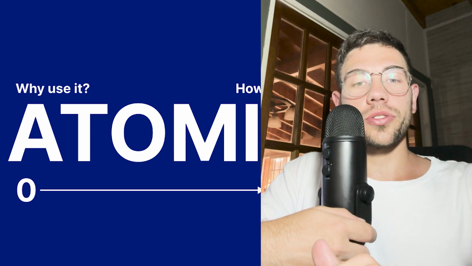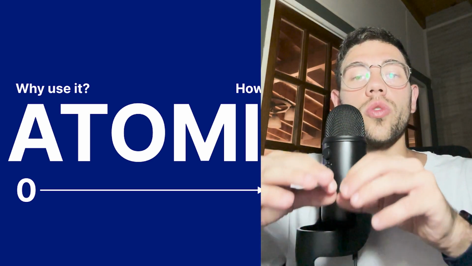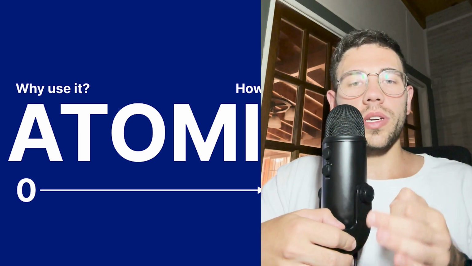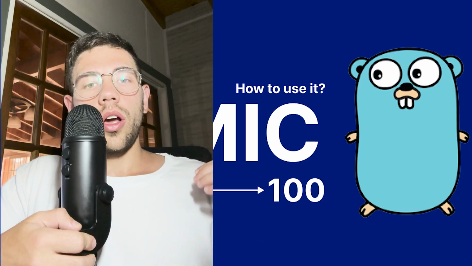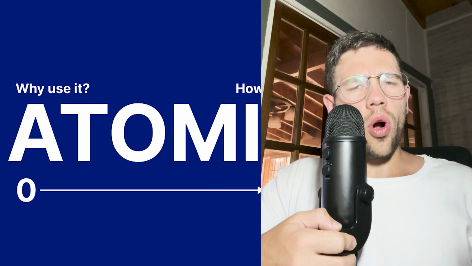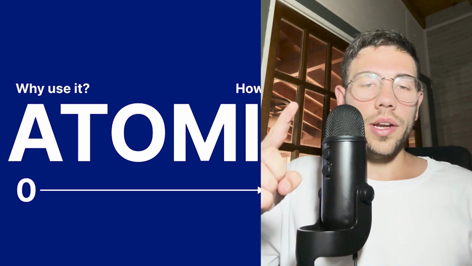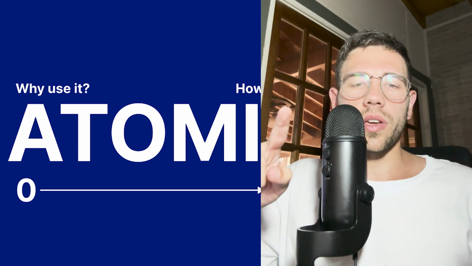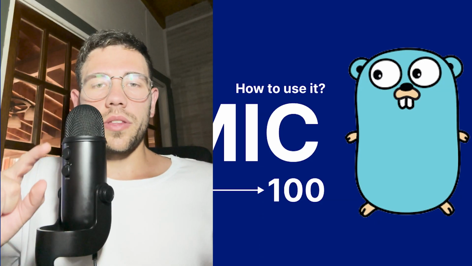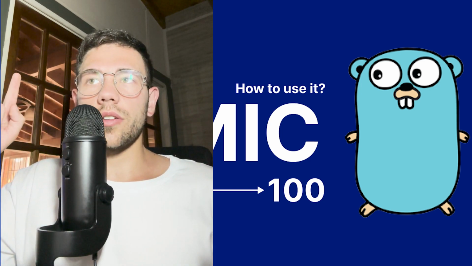I am Facundo Carballo and today I will explain to you all about atomic functions in Golang: how we have to implement them, why we have to implement them, and when we have to implement these atomic functions.